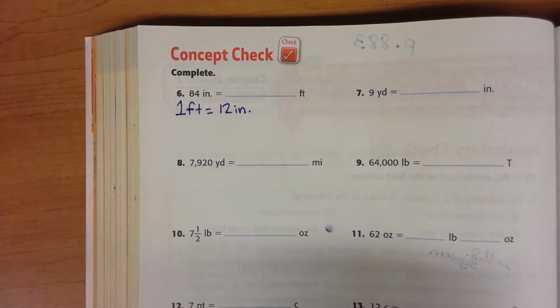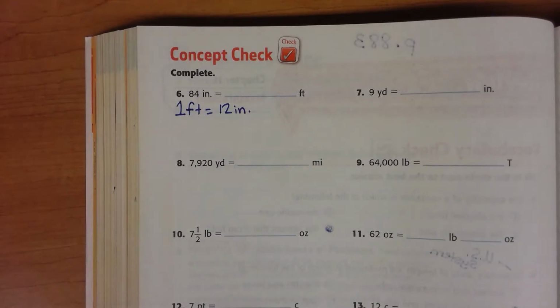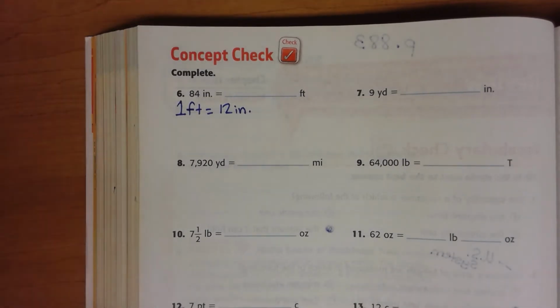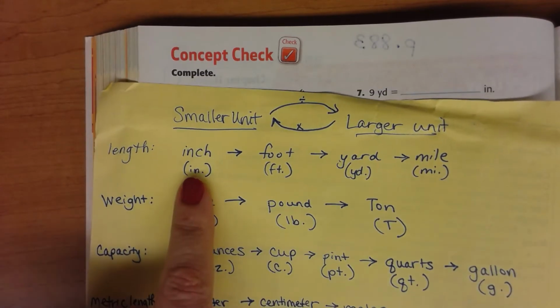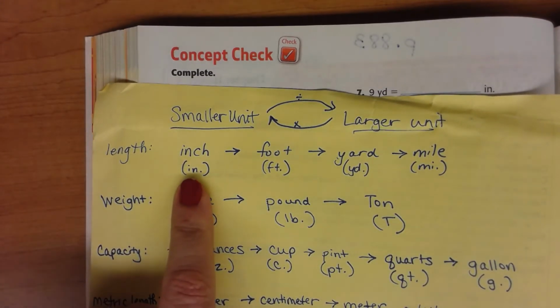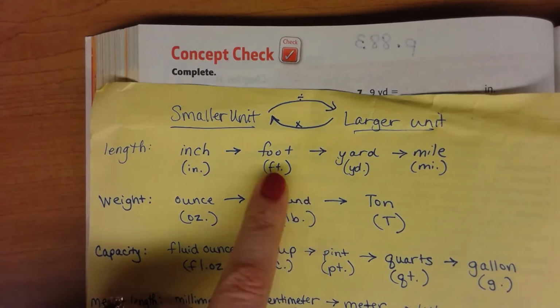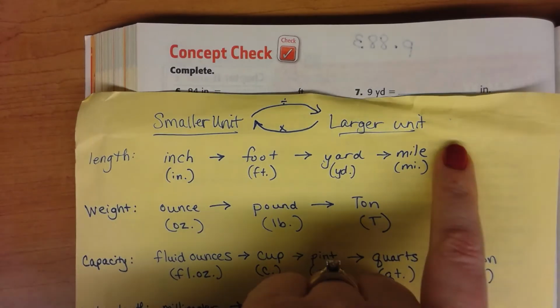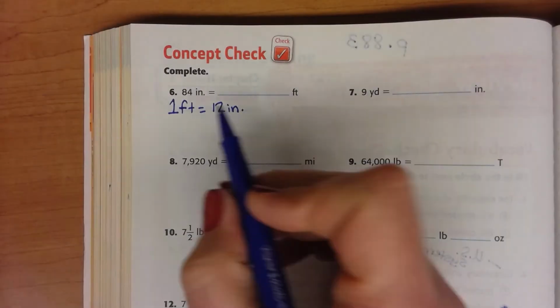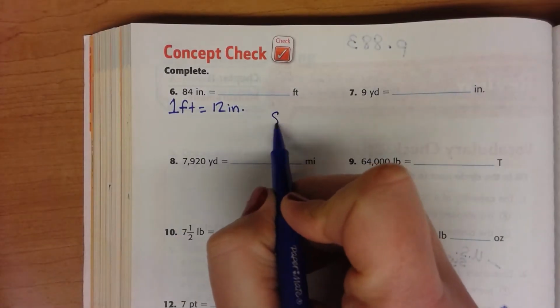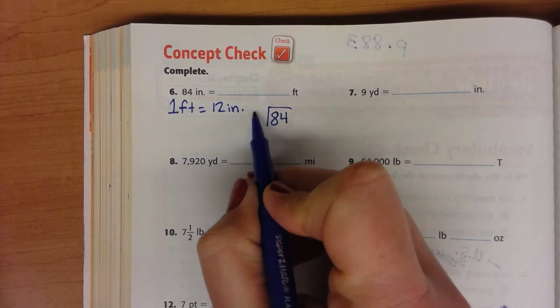And if we have 1 foot is equal to 12 inches, well, we're going from inches to feet. So looking here at our length chart, we have inches to feet. That's a smaller unit to a larger unit, which means we're going to divide. So we're going to take the 84 we have and divide it by 12.